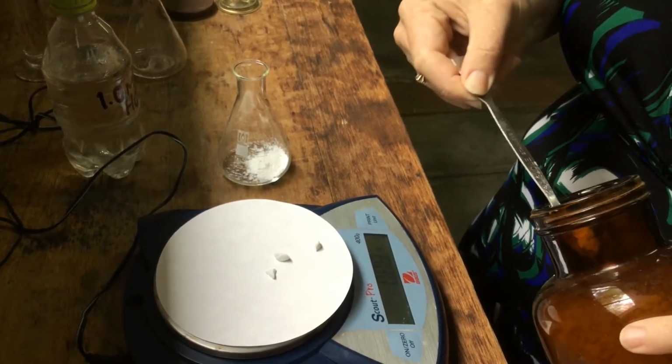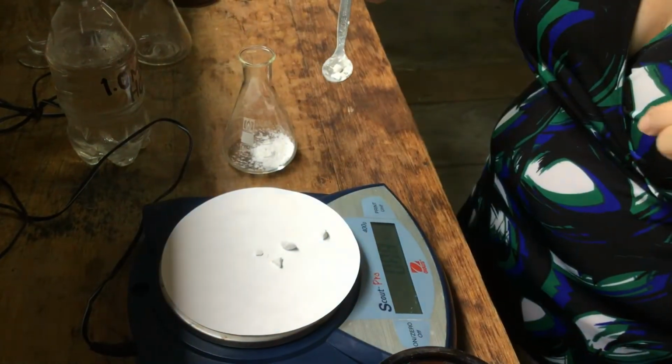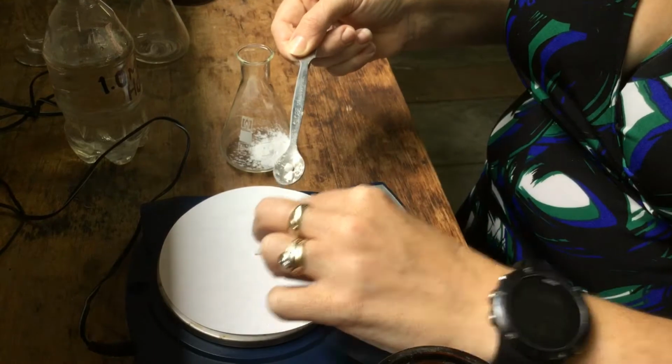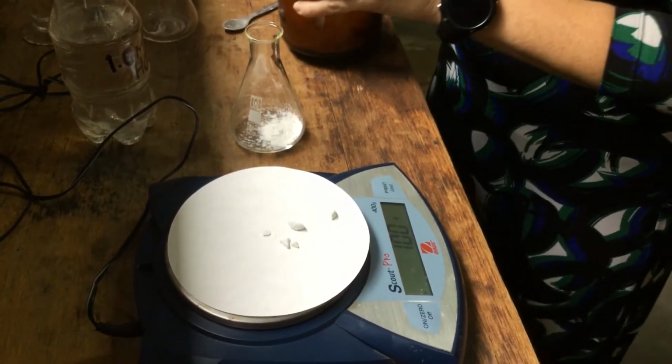Find one small enough to make up 1 gram. Okay, and 1 gram of calcium carbonate chips.